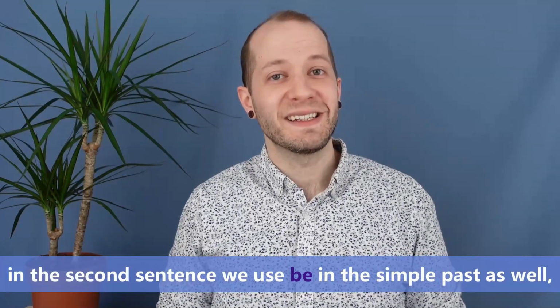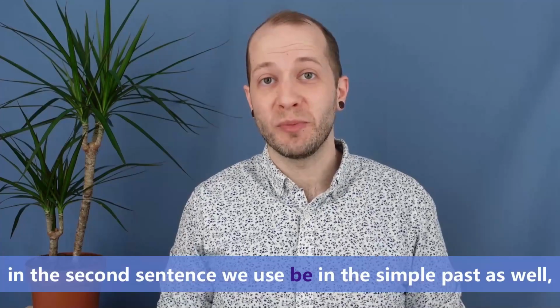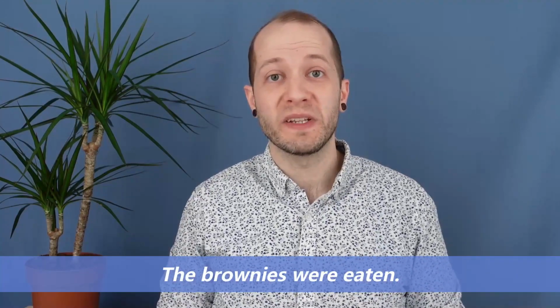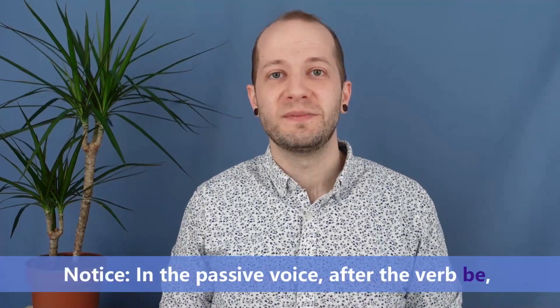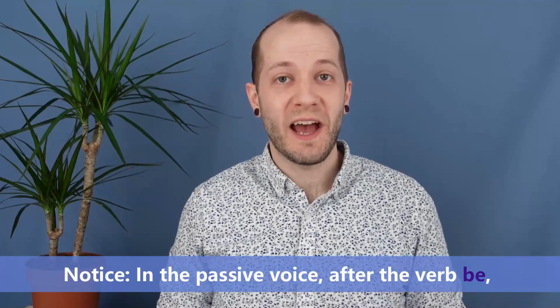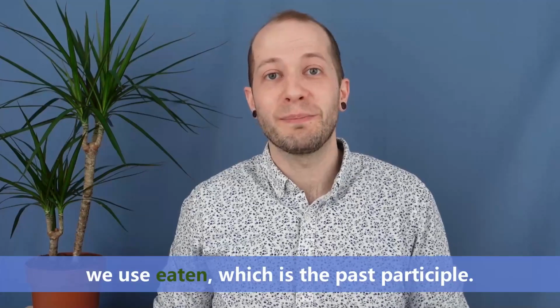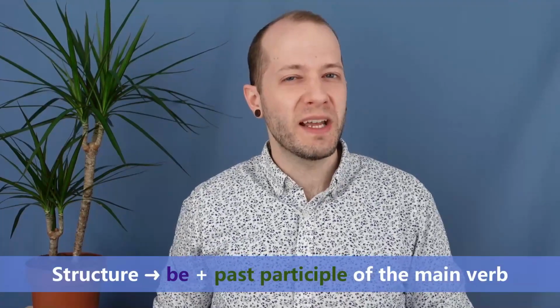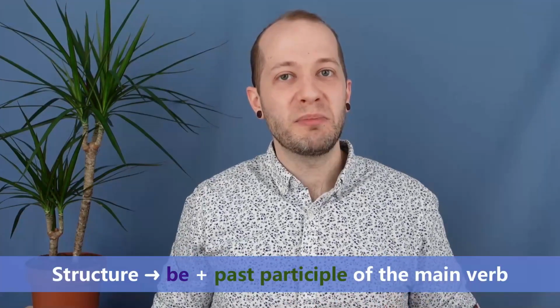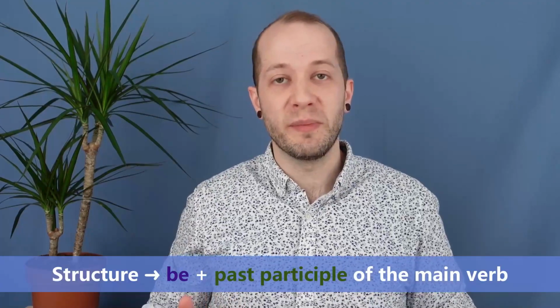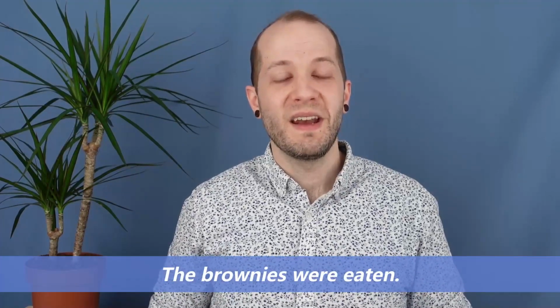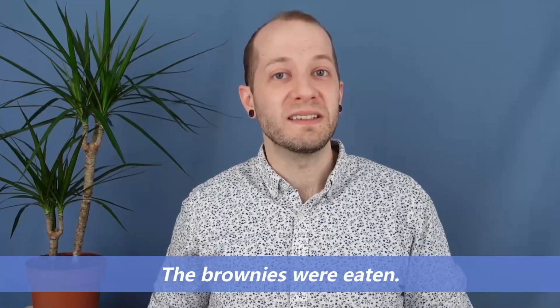And in the second sentence, we use be in the simple past as well. The brownies were eaten. And notice in the passive voice, after the verb be, we use eaten, which is the past participle. So again, the structure is just be plus the past participle of the main verb. Again, the brownies were eaten.